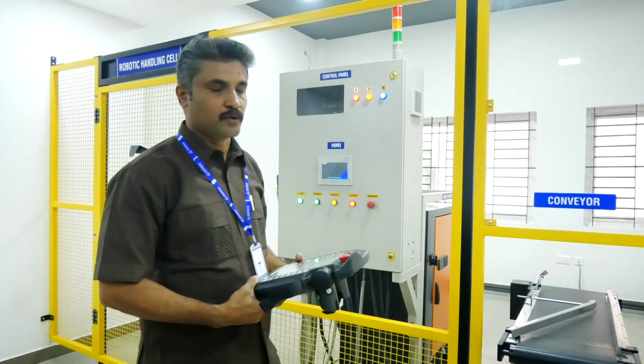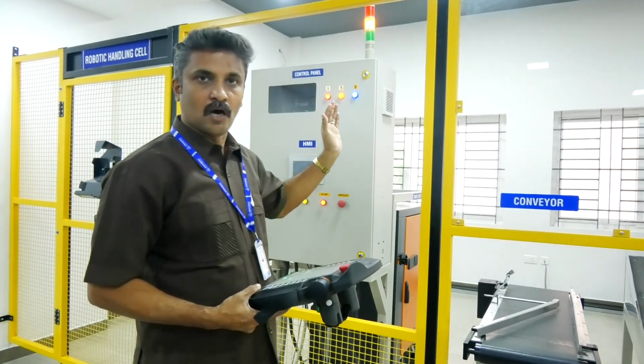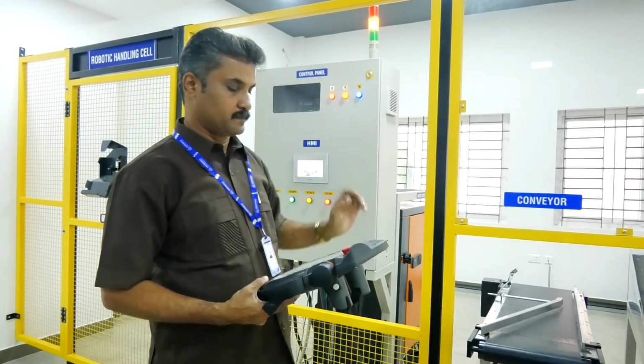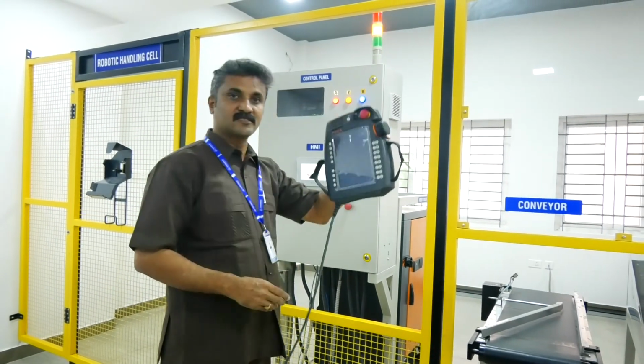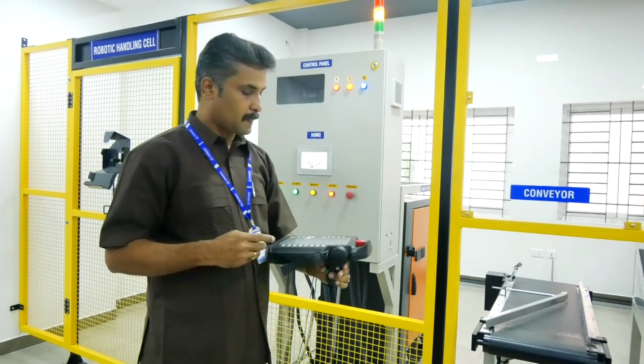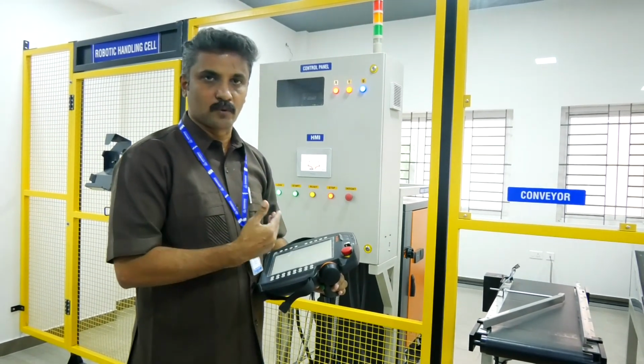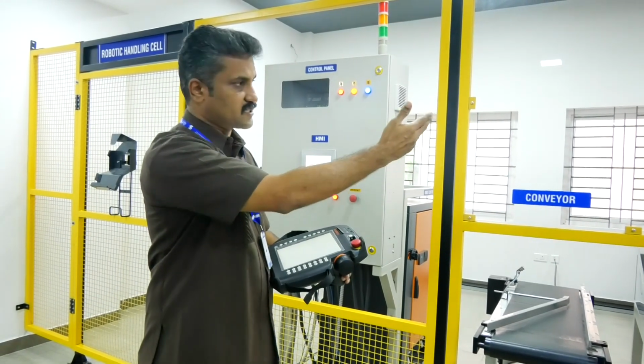Now I am going to show you how to execute a program through HMI, through auto external mode. This is the smart pad, or teach pendant, or robot control panel. Using this we are going to operate a cell program. That way we are going to execute the CNC function.